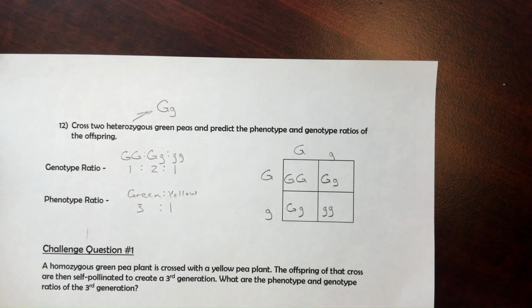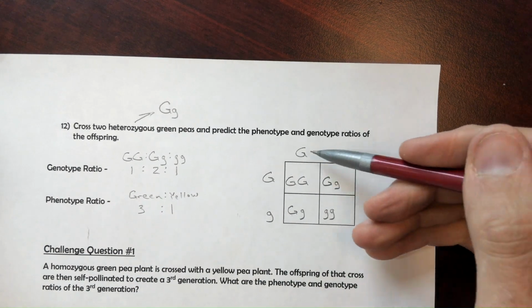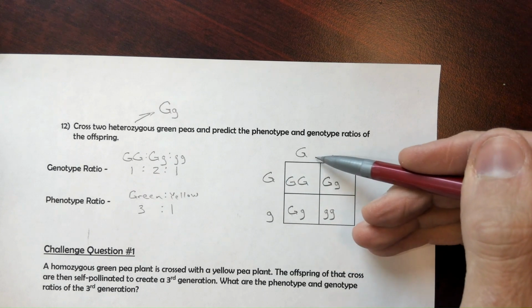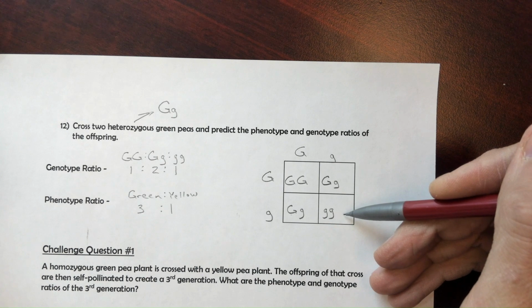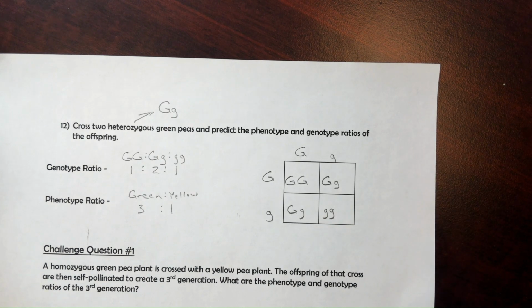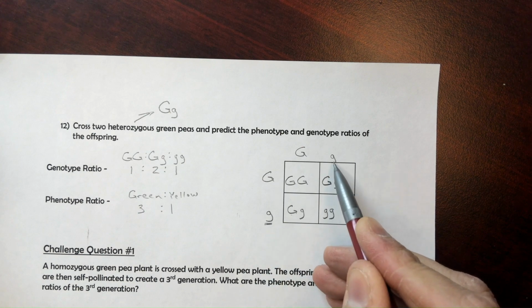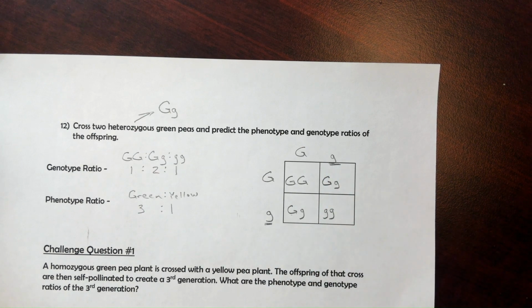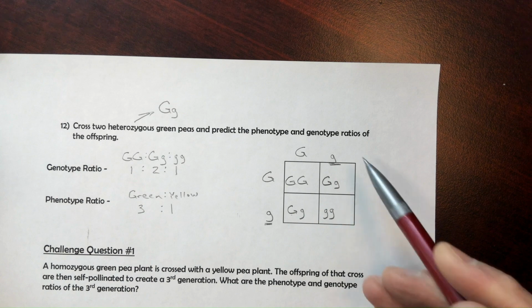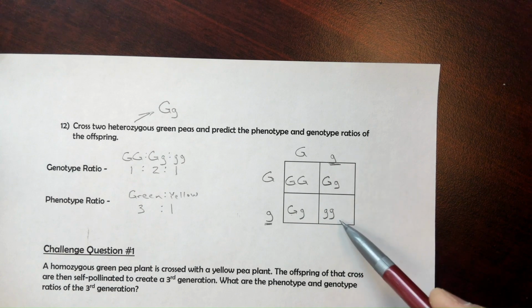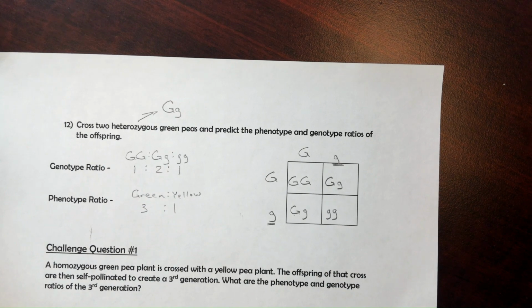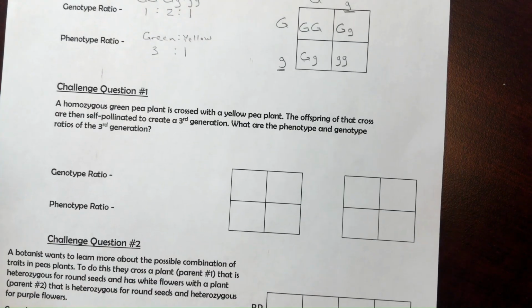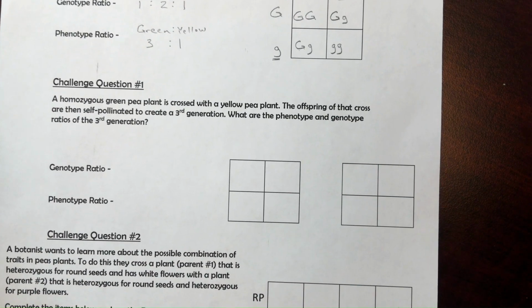And this is very interesting because in this scenario, both parents were green peas, yet they have an offspring with yellow peas. And that's possible because they are both heterozygous, meaning they are carriers for the yellow allele, so it can be passed on and have an offspring that has yellow peas. Okay, let's move on to something a little more interesting, and that is going to be our challenge question.